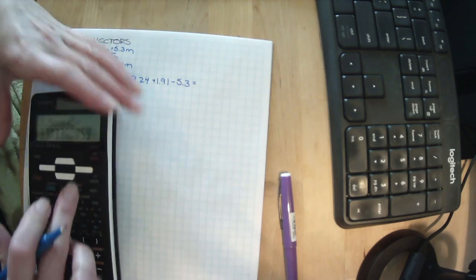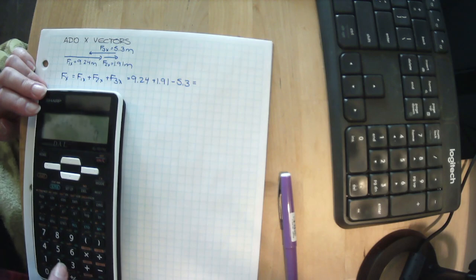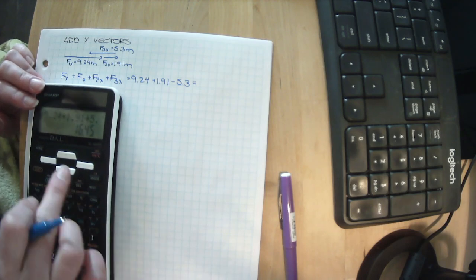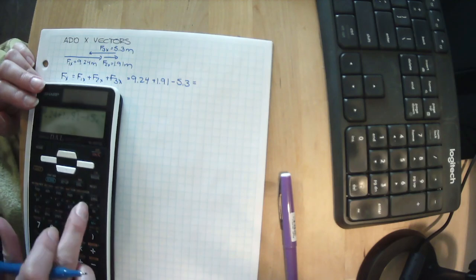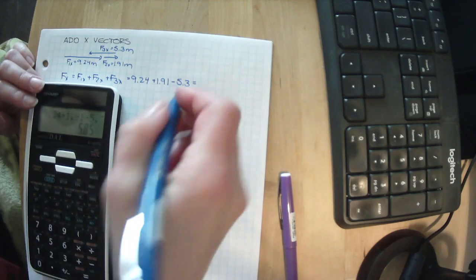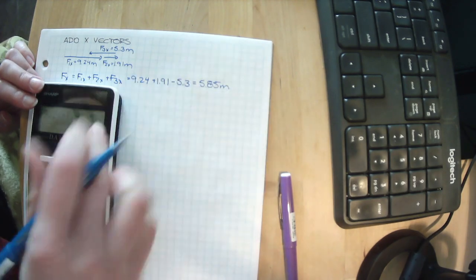It's going to make our life a little bit easier. Let's add this up. We've got 9.24 plus 1.91 plus 5.3. Whoops, that's a minus 5.3, equals 5.85 meters.